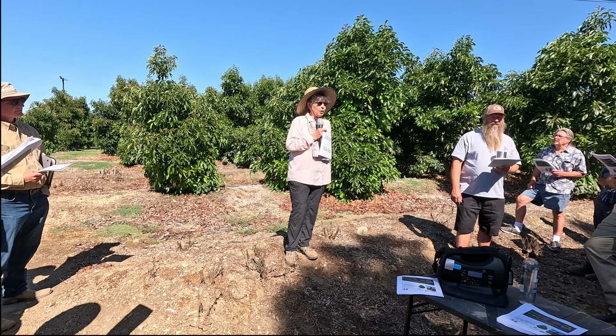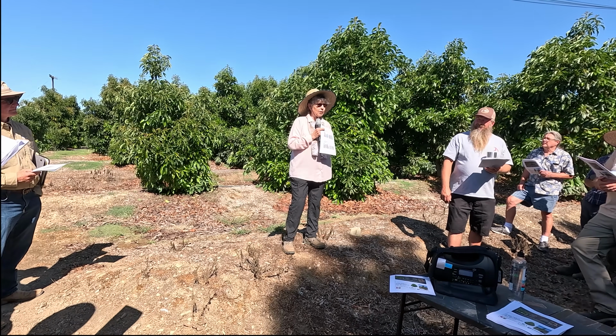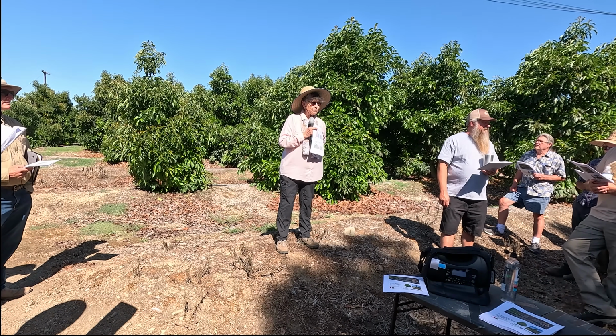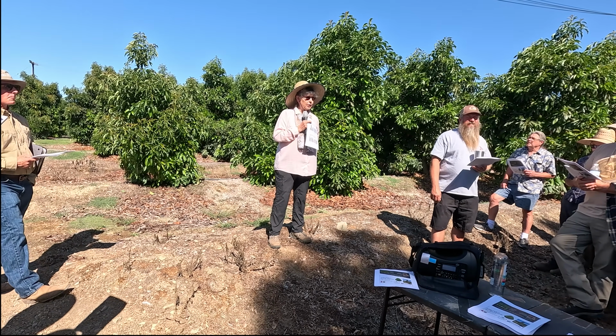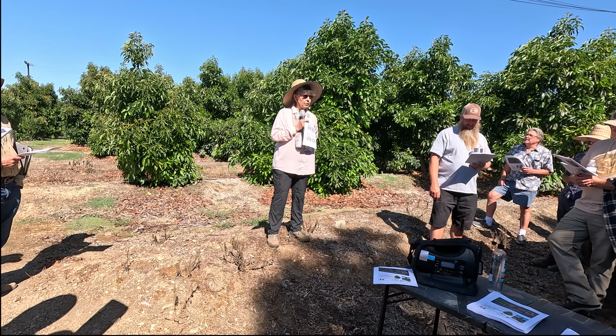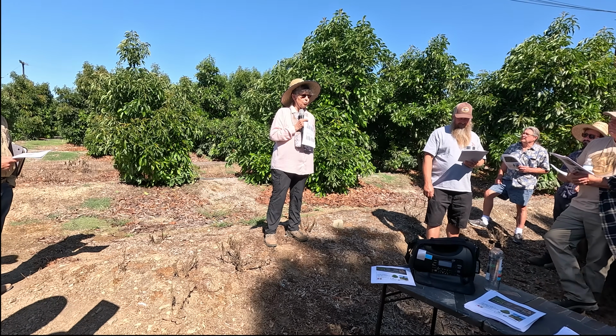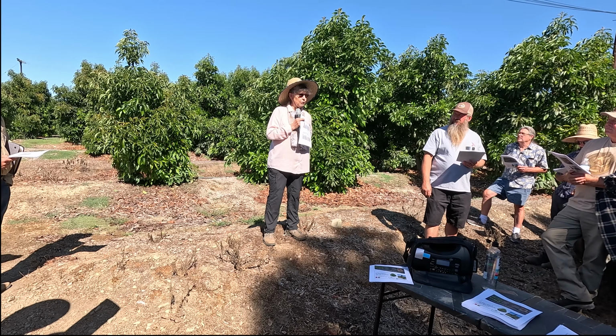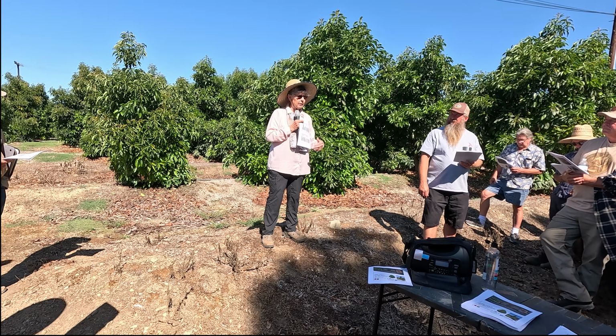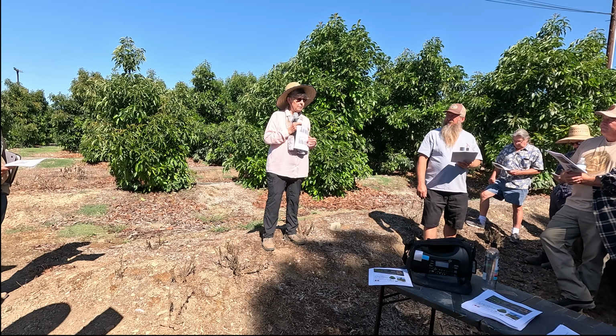We have a trial from 1986 to 1996 that I had with Gary Bender and Guy Witney that was down in Irvine, and we had Toro Canyon in there, and Duke 7 and Toro Canyon were the two top producers. There was no significant difference between the two, so I would suspect that if Toro Canyon was in here, it would be up with Duke 7.